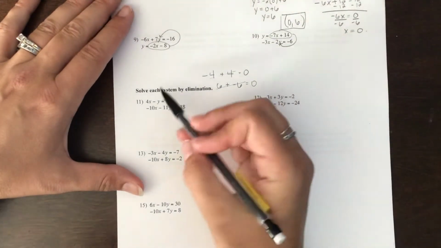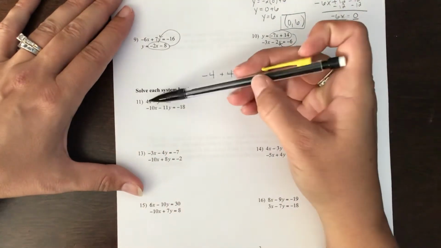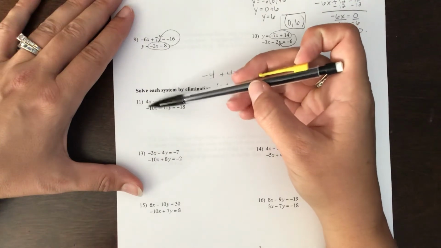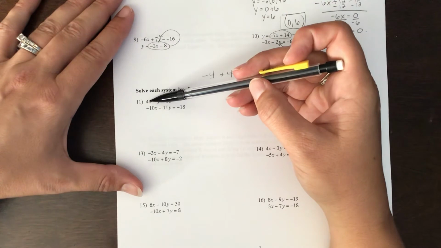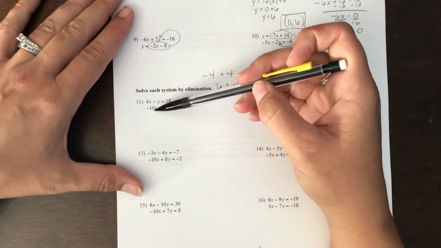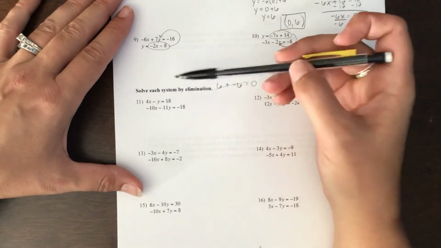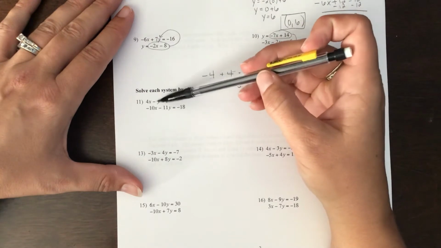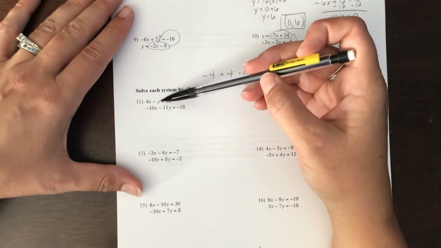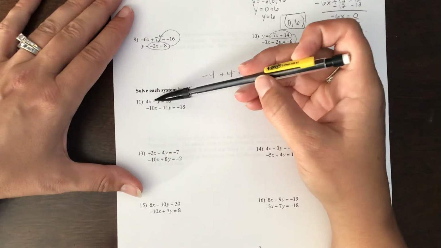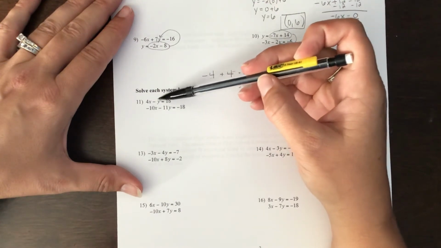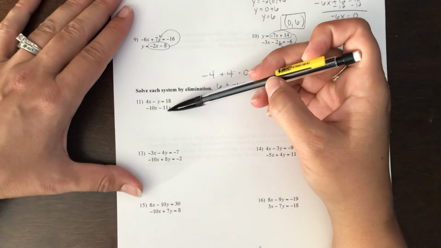Okay? So if we look at this first equation, I see my 4 and my negative 10. They're opposite signs, which is great. However, there's nothing that I really can multiply by 4 to get to 10 very easily. Okay? So let's look at y. Now, the y's are on different sides. However, I could just multiply this top equation by negative 11. So that would turn this into a positive 11y, and then that would cancel with that one.